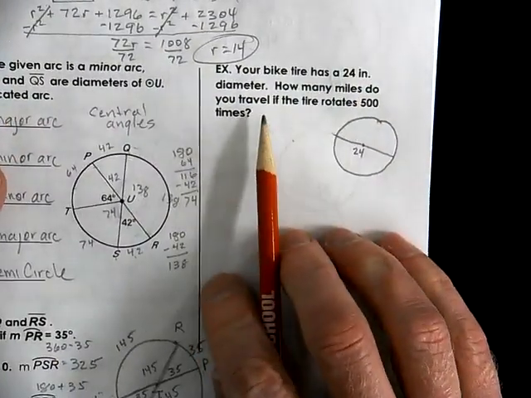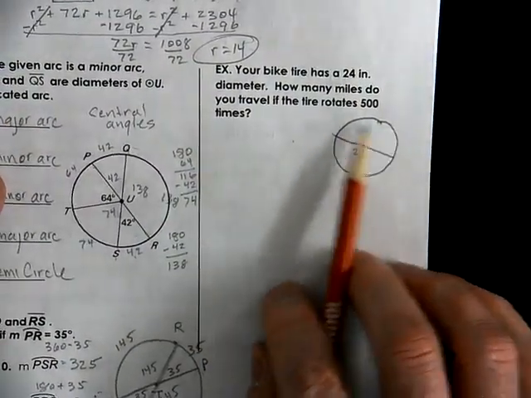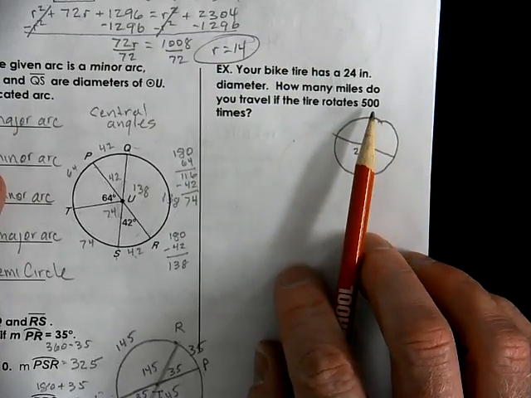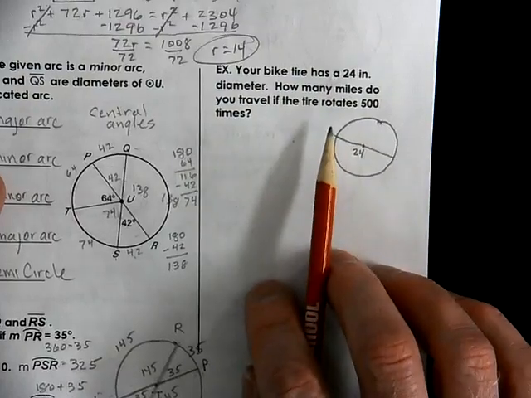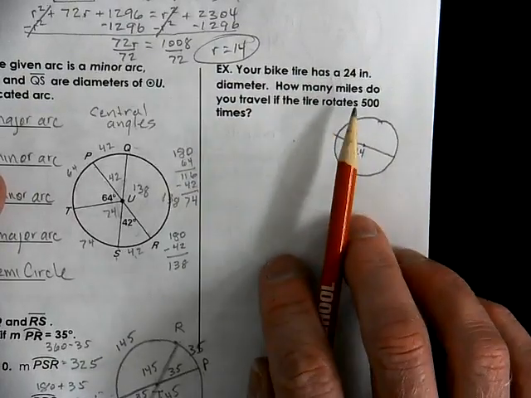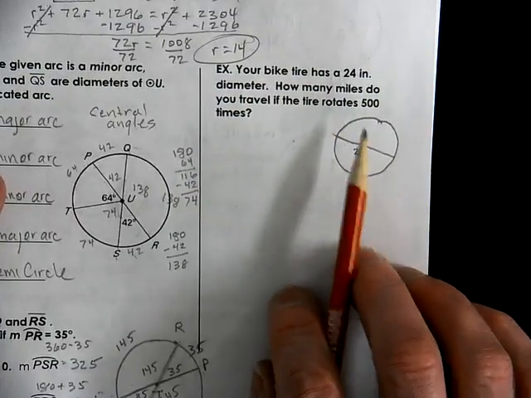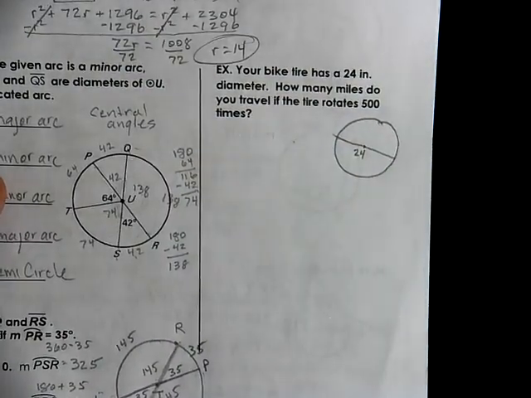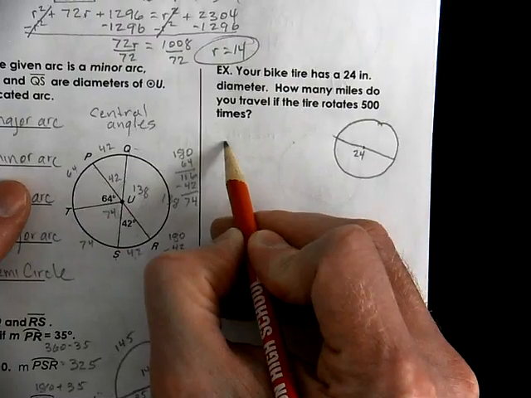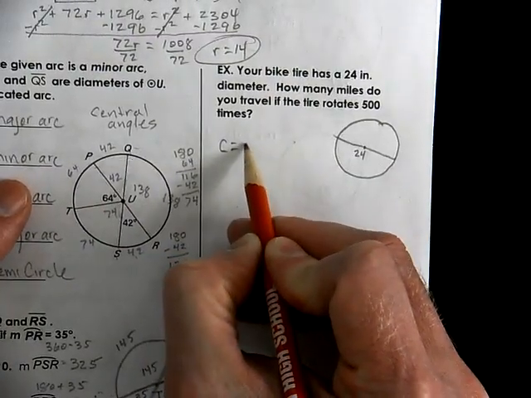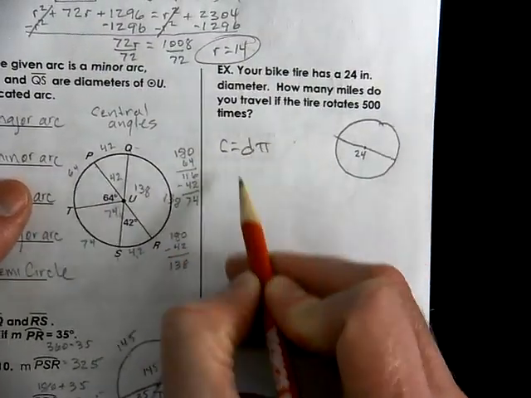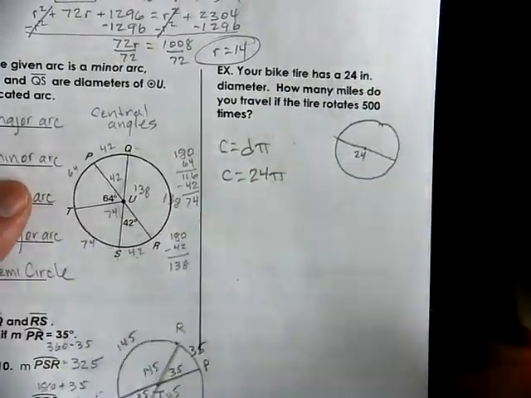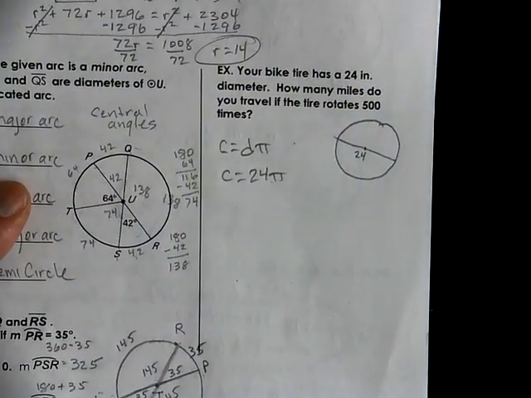How many miles do you travel if the tire rotates 500 times? What are we going to have to do to figure out how far you travel if this tire rotates 500 times? We're going to do the circumference, which one way we can calculate is diameter times pi. So our circumference is 24 pi. We can leave it like that.